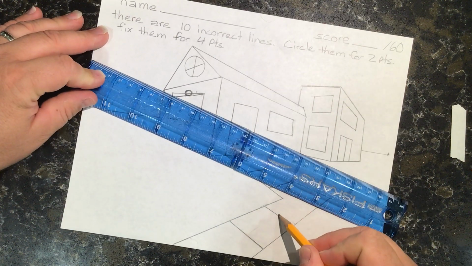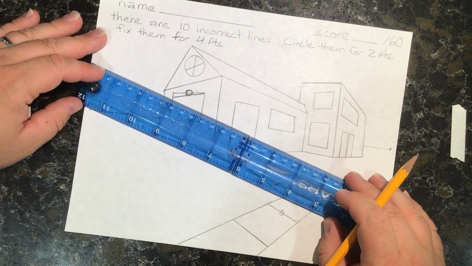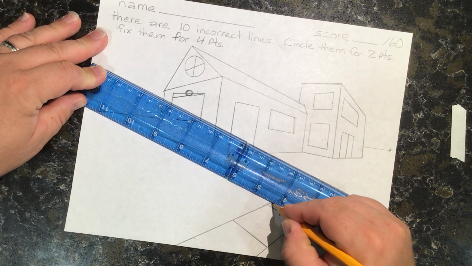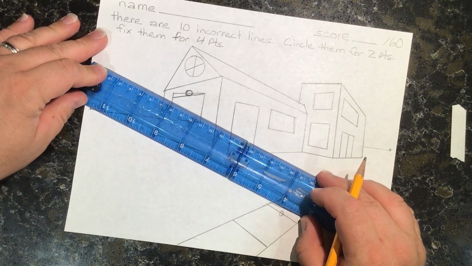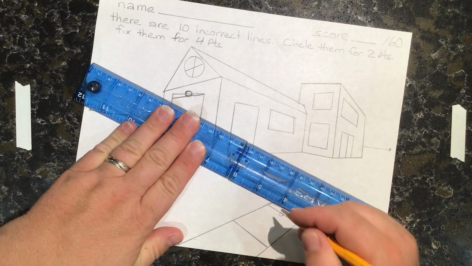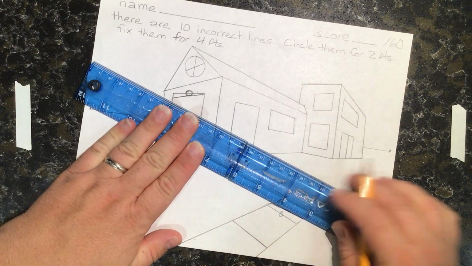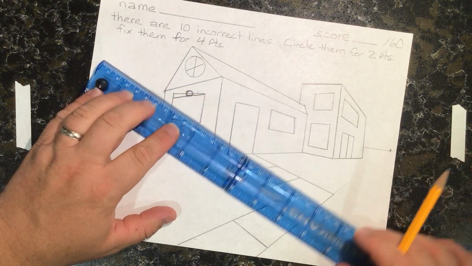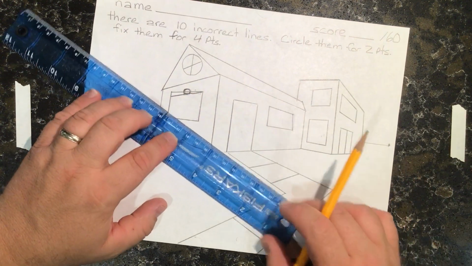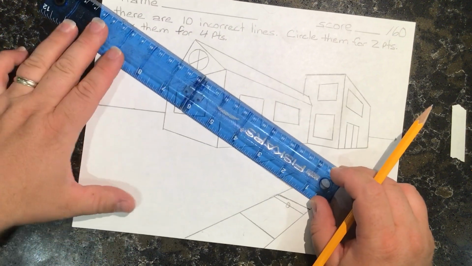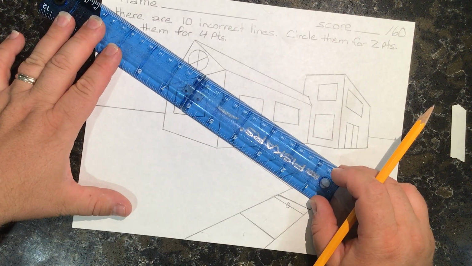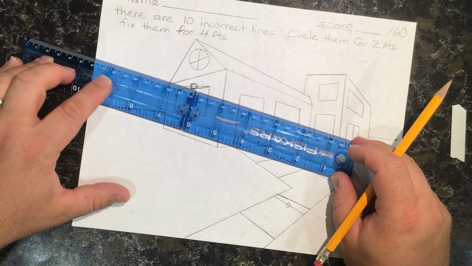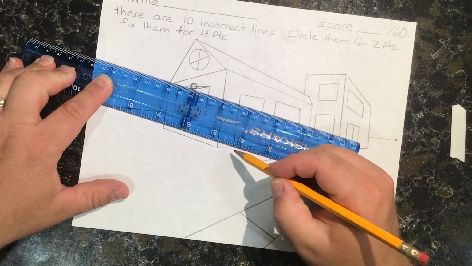So I'm going to mark it and then redraw one. Whoops, my ruler moved on me. Again, that's why you draw lightly. Redraw it the correct way. Okay, now that looks a little better. But I also notice these lines are also wrong. This is not going to the vanishing point like it should. So these should really be coming out quite a bit different. So I'm going to bring this out.